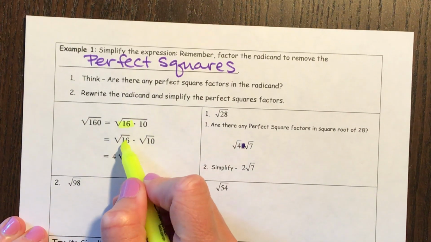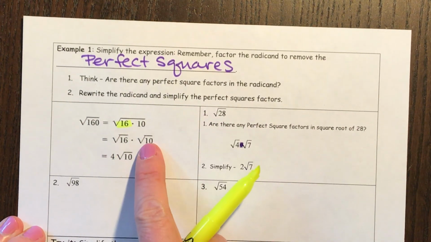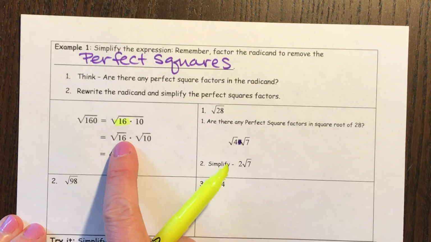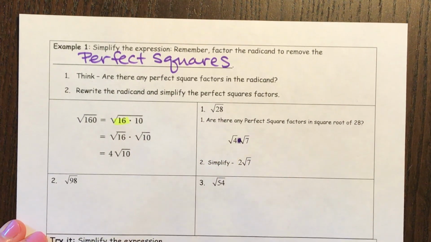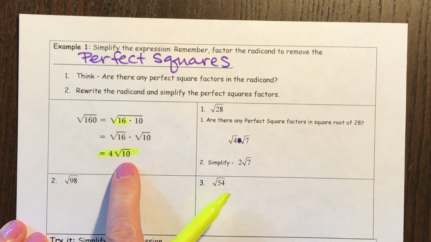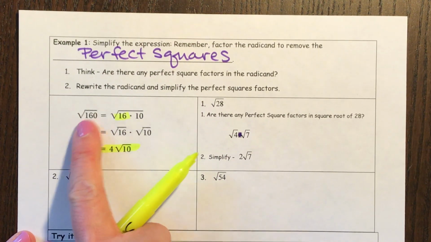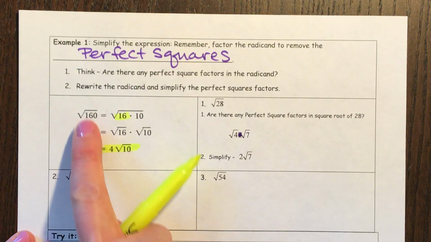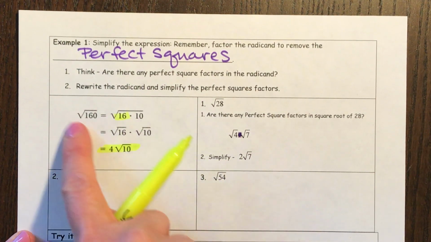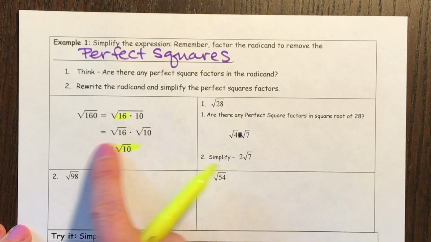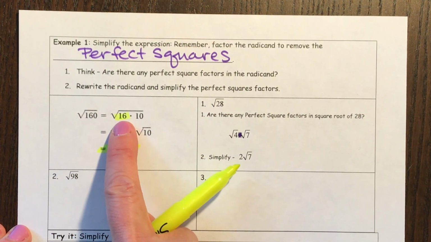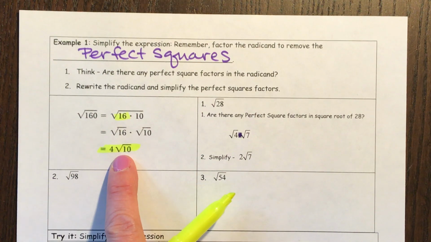And then you simplify your square root of 16 separate from the square root of 10, and you simplify the square root of 16 as a whole 4. And this 4 square roots of 10 is called the most simplified version of the square root of 160. The decimals for these, if you were to put them on your calculator, are identical, but this is called the most simplified version because you have taken out the perfect square part that can be simplified.